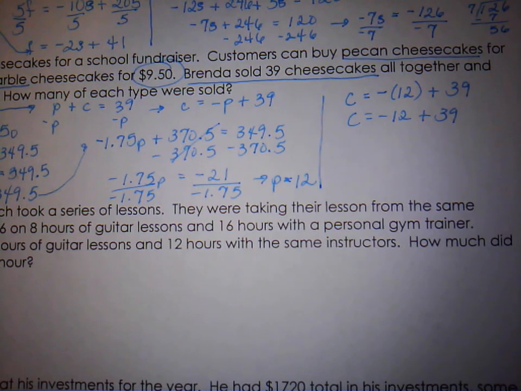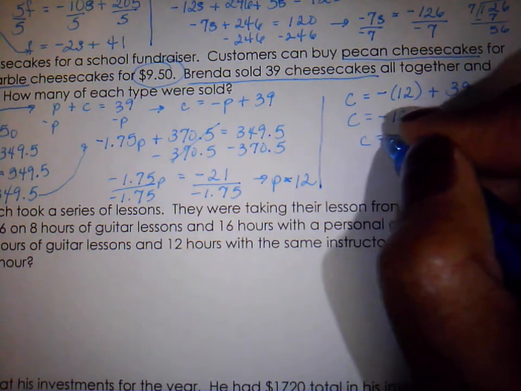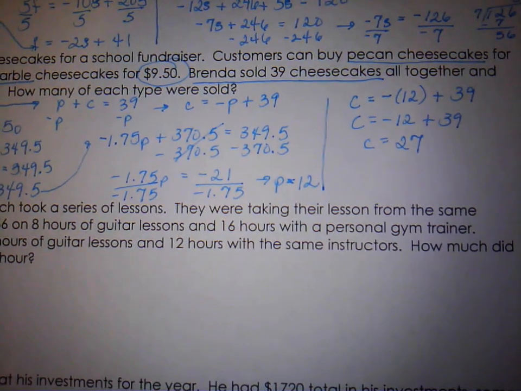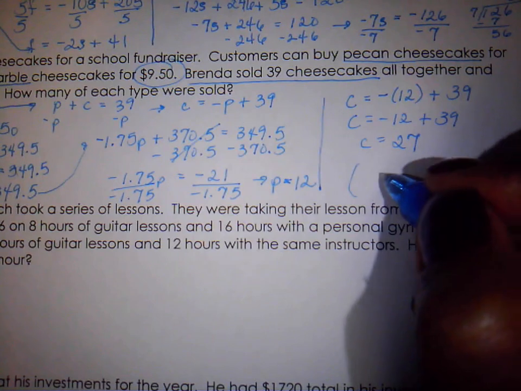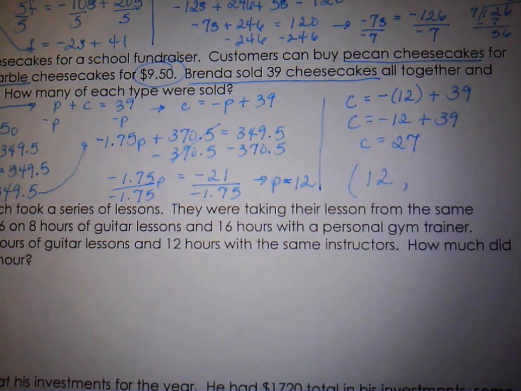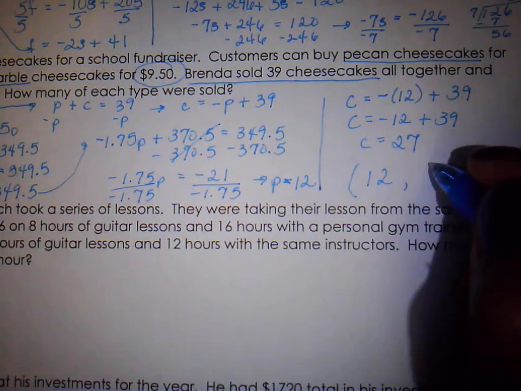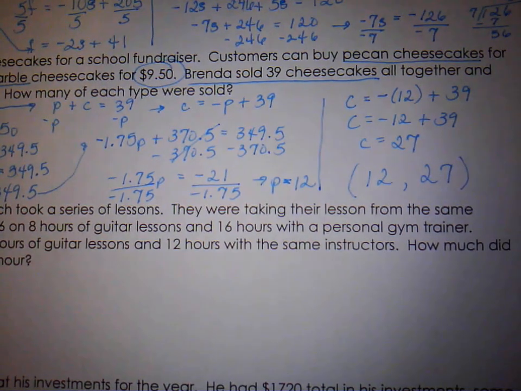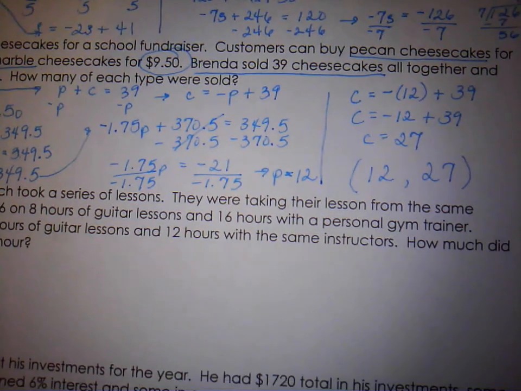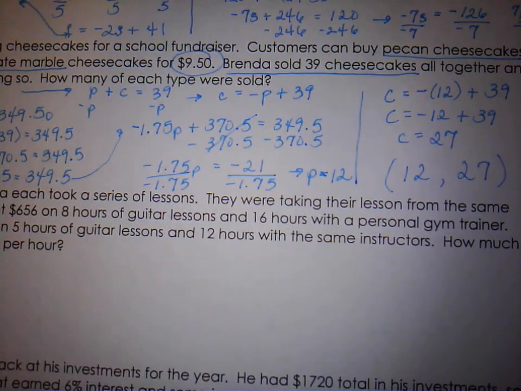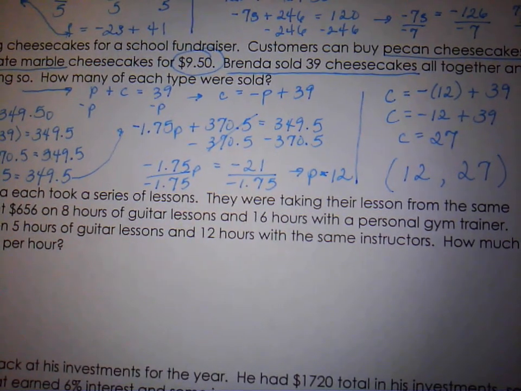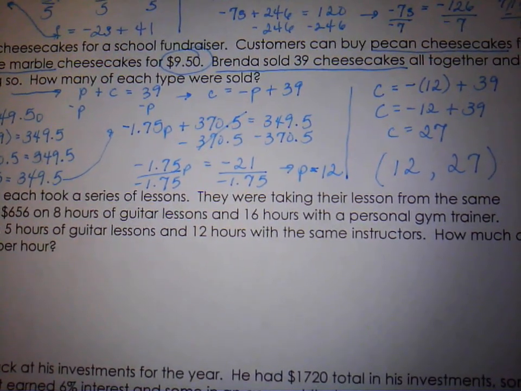Adding that, hold on. I got that C is equal to 27. So my final answer should be 12, comma, 27. Because P came first in our equations, okay? Number 3.